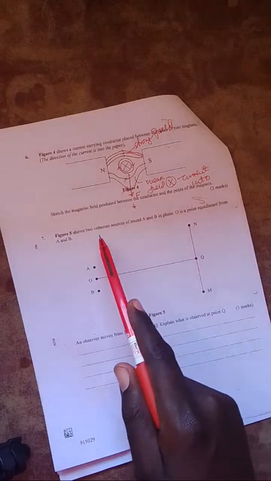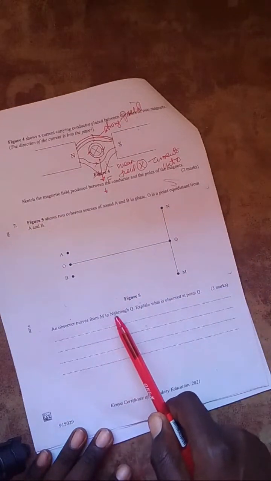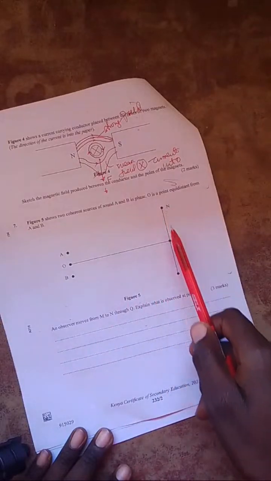The next question: we are told that we have two coherent sources, with sound from A and another from B, which are in phase. O is a point that is equidistant from A and B. Then you are told an observer moves from M to N through Q.